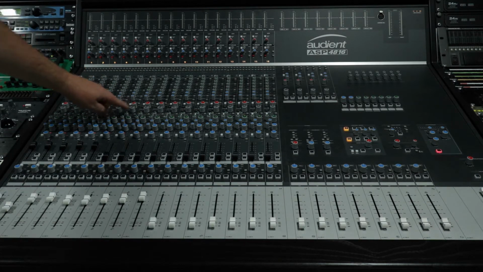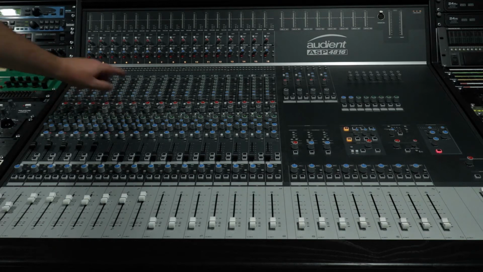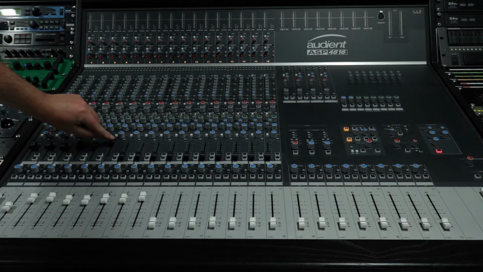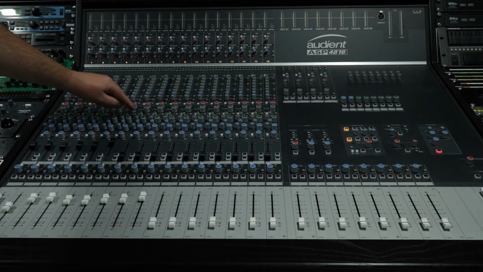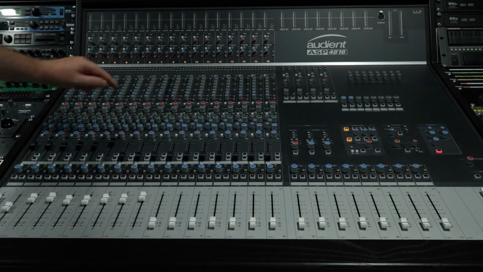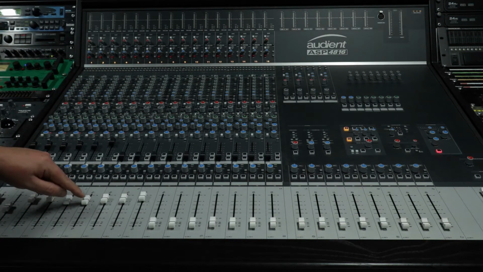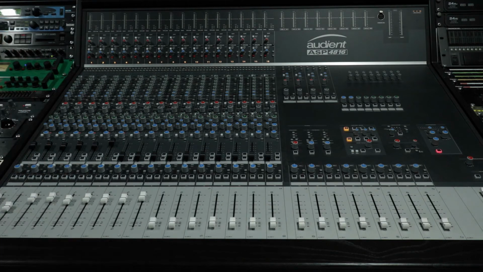Here we have EQs, which can be switched between. So we can record using the EQ and print the sound down, and then when we're listening back, we can switch the EQ into the long fader, this one, and then we can EQ again while we're mixing.